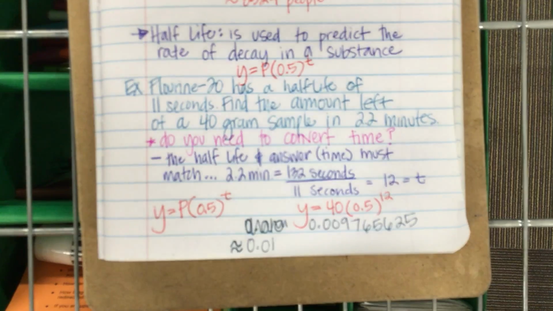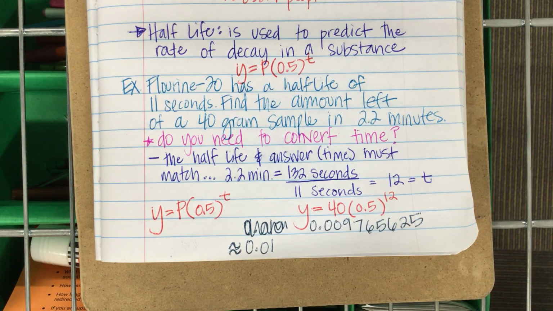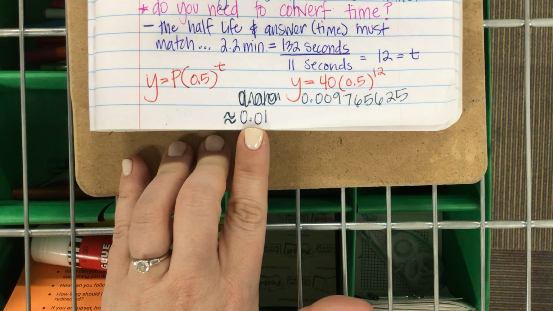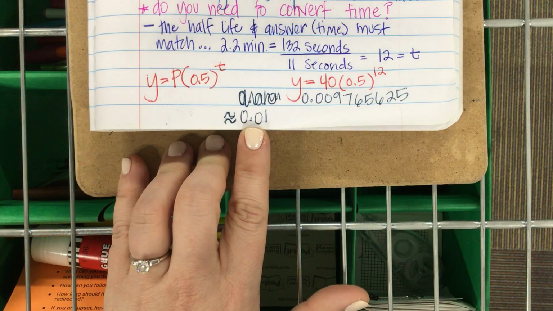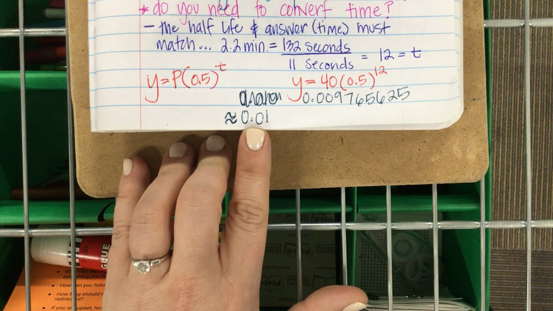So, I started out with 40 paper clips. In 2.2 minutes, this is how many paper clips I have left. Ooh, dang. Not a lot, right? But is it still there? Yeah. Okay.